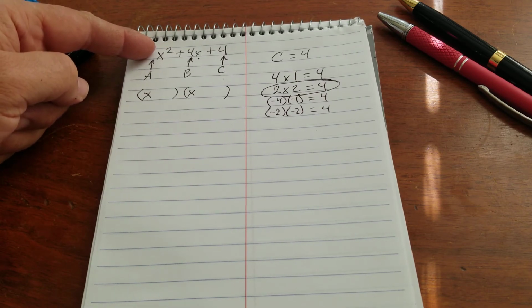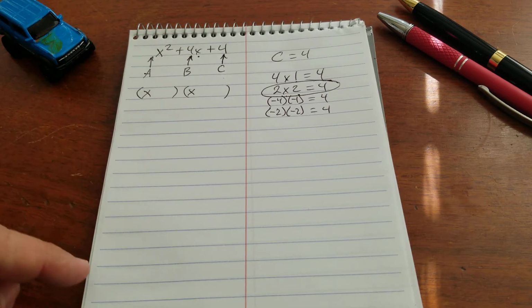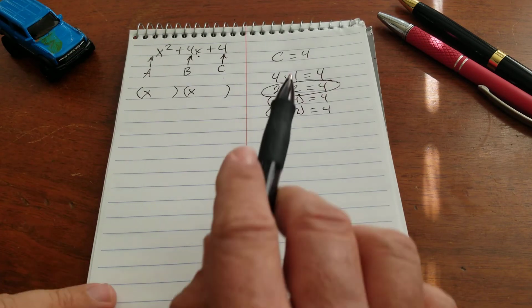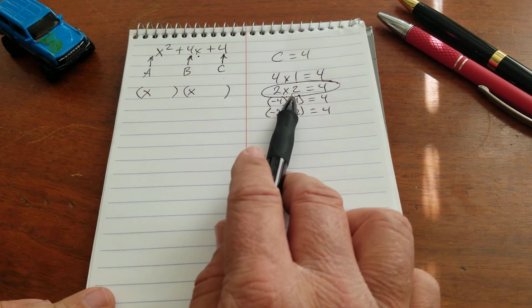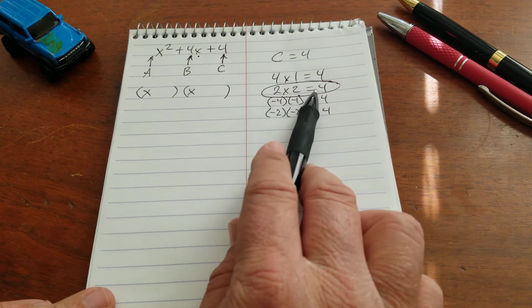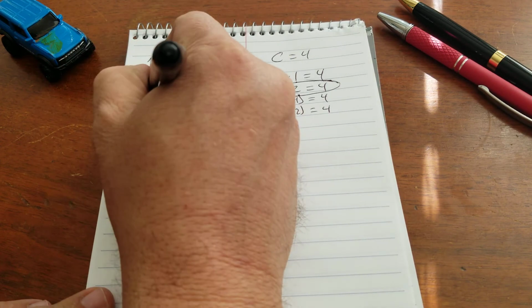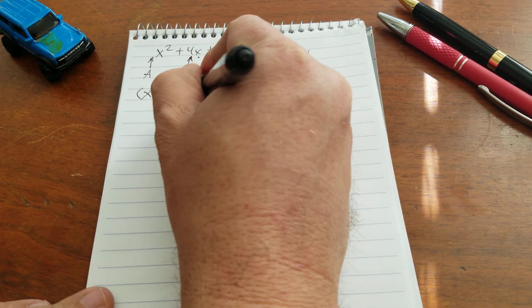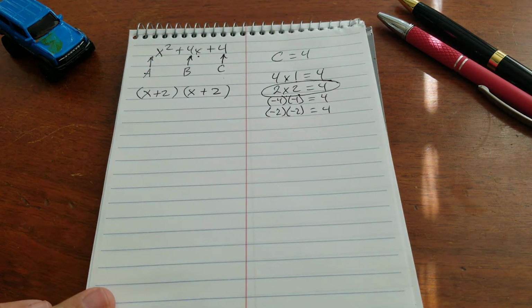All right? Now, what did we determine were our factors of c that added up to b? They were 2 and 2. So that's a positive 2. That's a positive 2. So I'm going to put plus 2, and I'm going to go plus 2. All right? So x squared plus 4x plus 4 factors into x plus 2 times x plus 2.